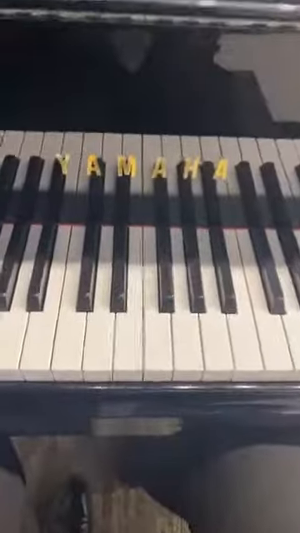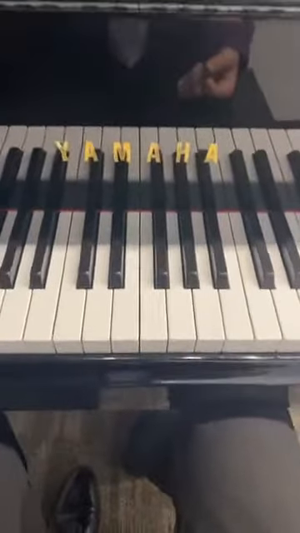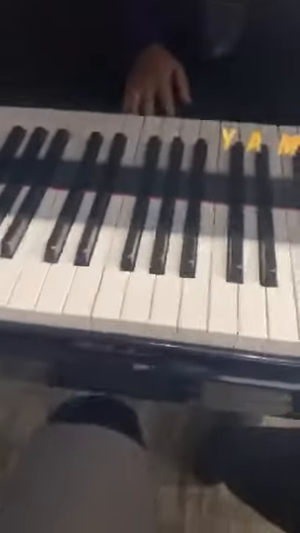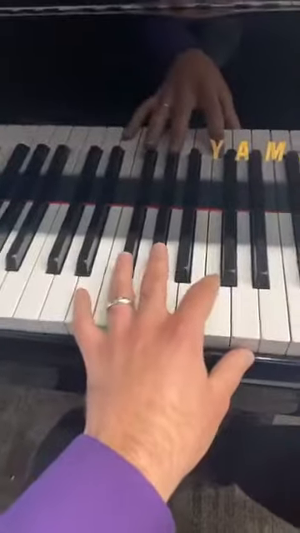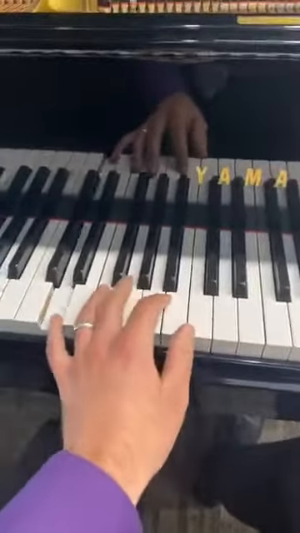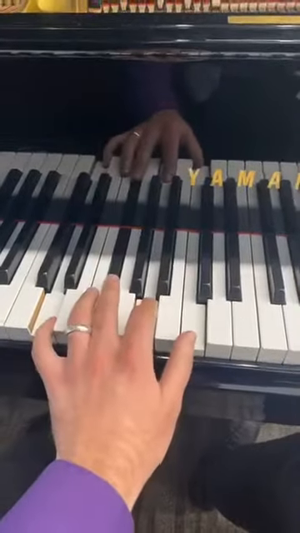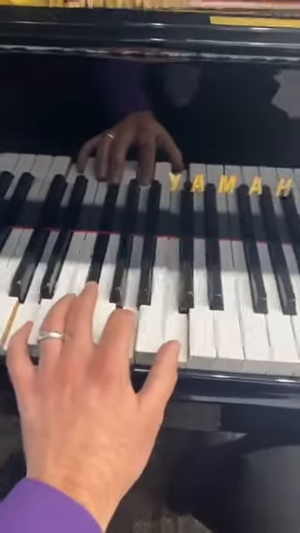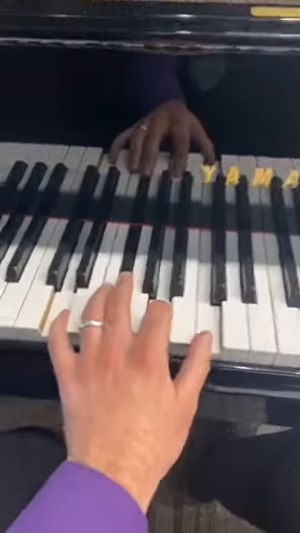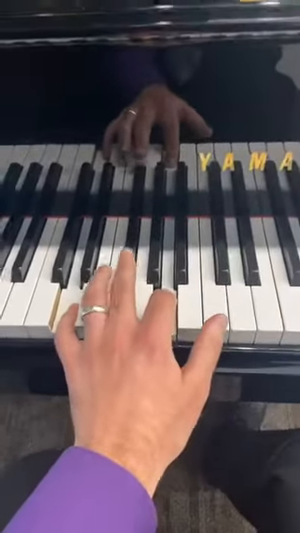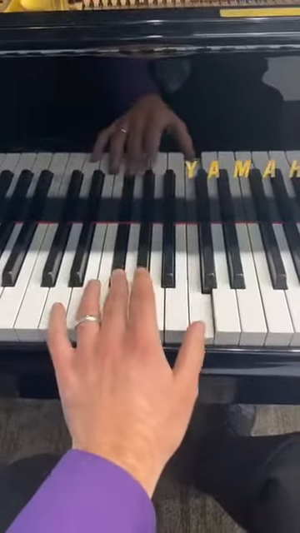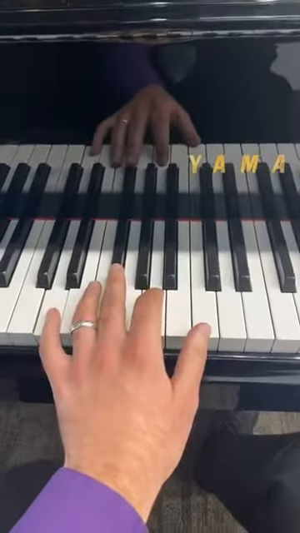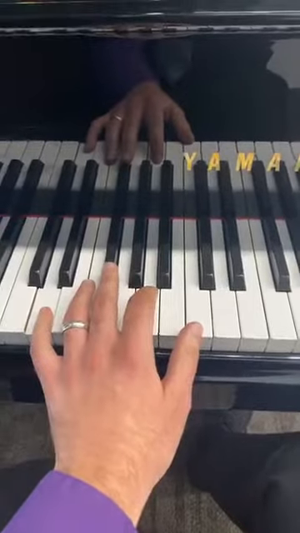Let me show you one more thing about tritones before we get to the reharmonization. So let's play a 7th chord. Let's do a D7 chord. If I'm playing D7, I've got D, F sharp, A, C. You want to pay close attention to the 3rd of that chord and the 7th of that chord. These are kind of the notes that give the chord its quality, its specific sound.